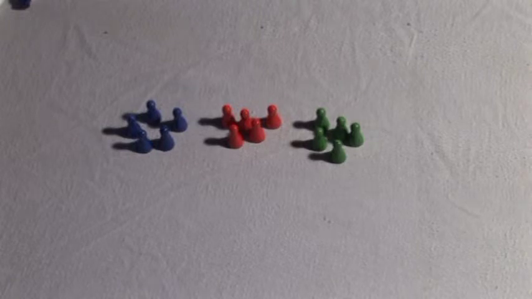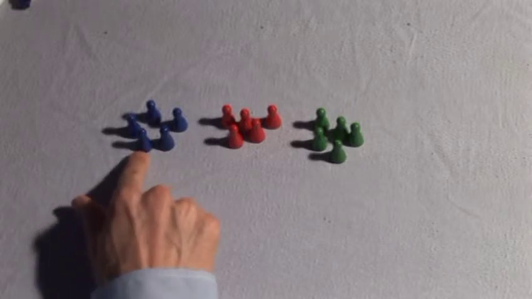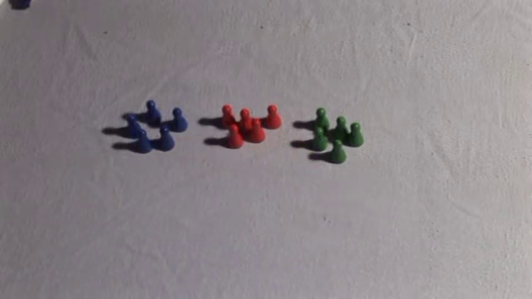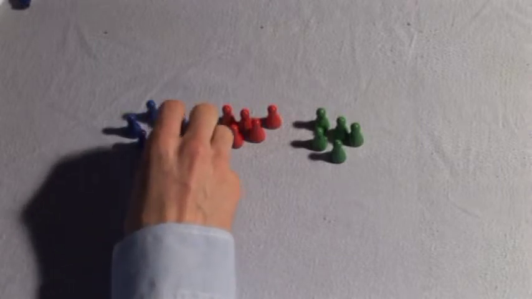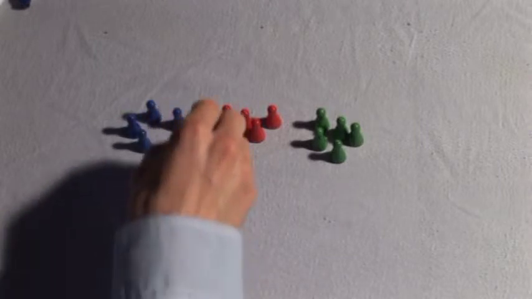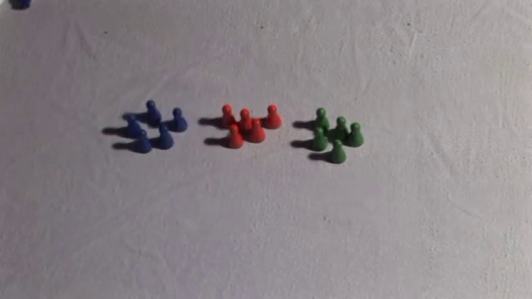Well, there are 15 total pawns, and there are 5 blue pawns, so the probability of selecting a blue pawn is 5 out of 15, which is equivalent to 1 out of 3. Since we have exactly 5 pawns in each group, we have 3 equal groups, so the probability of selecting a blue is 1 out of 3. If we actually pull out a pawn and then replace it each time, the probability returns to what it was originally. So again, once we put the pawn back in with replacement, the probability returns to 1 out of 3 for selecting a blue pawn.